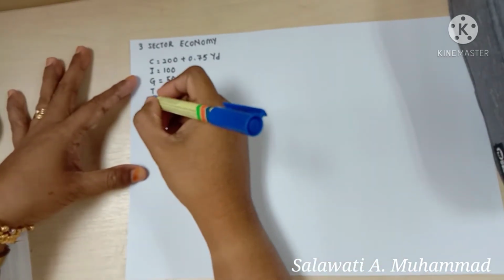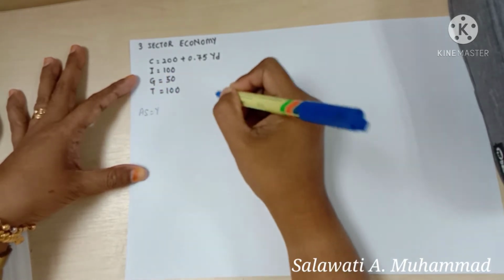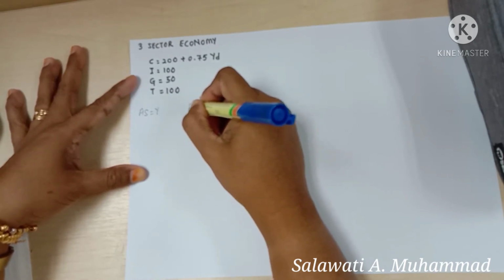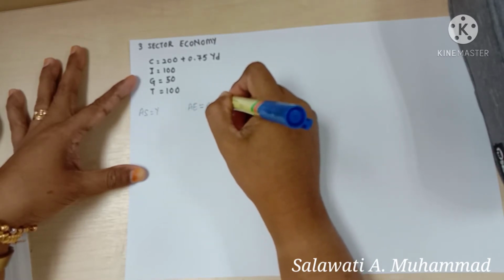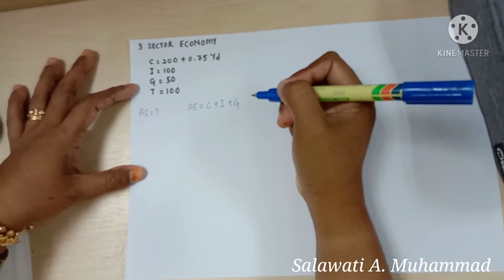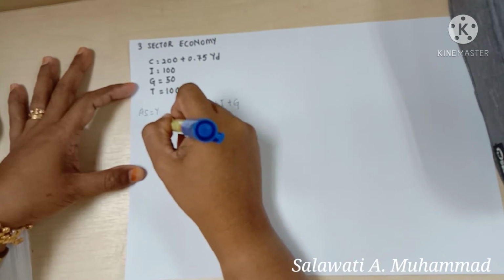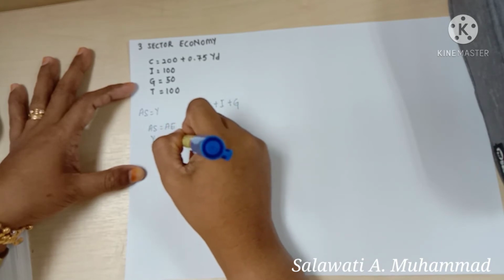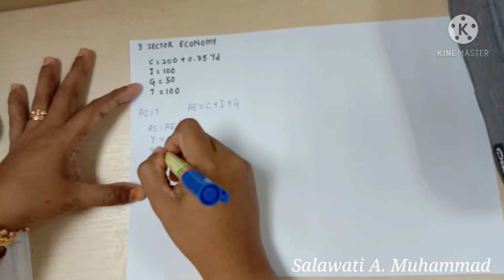First, once again, AS will be equal to Y. AE equals C plus I plus G. So using the AS-AE approach, Y must be equal to C plus I plus G. We move down.